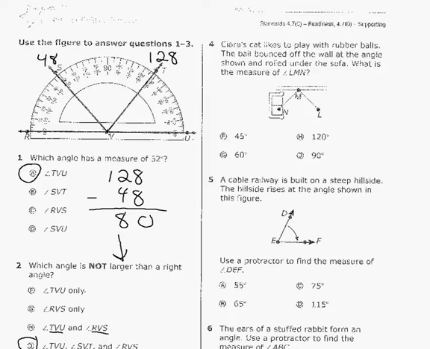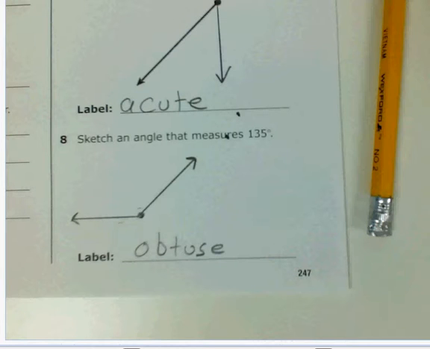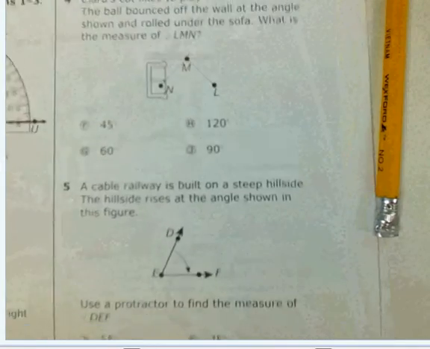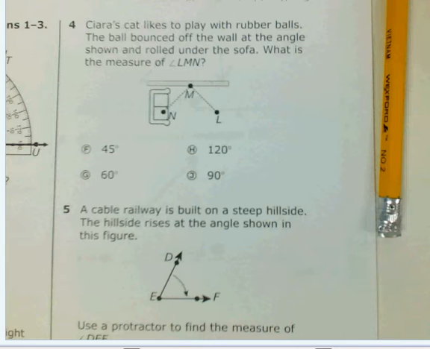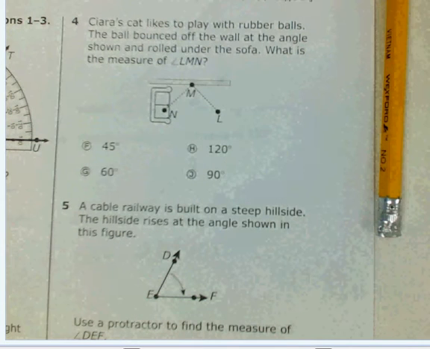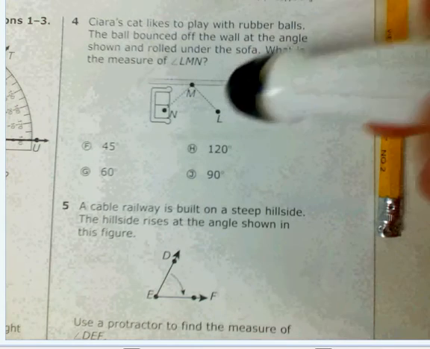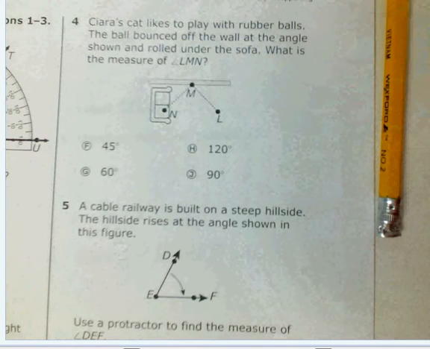Question number 4. Kira's cat likes to play with rubber balls. The ball bounced off the table at an angle shown and rolled under the sofa. What is the measure of angle LMN? And we're going to have to look at this on the camera. We might be able to use process elimination on that one. We can see, well, we'll just go ahead and measure it.